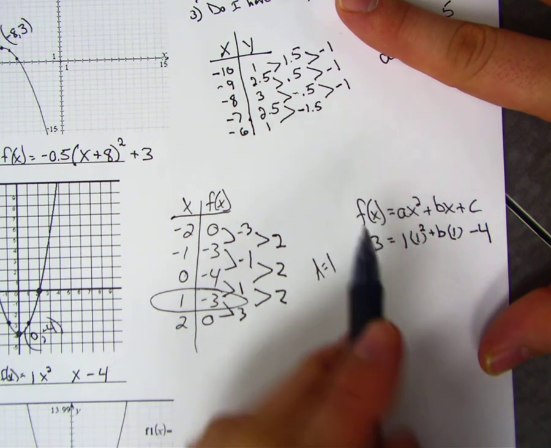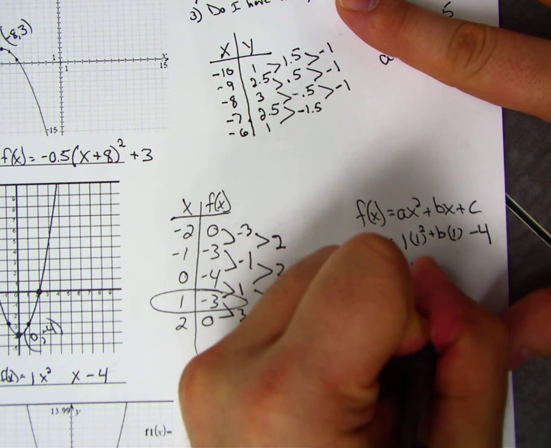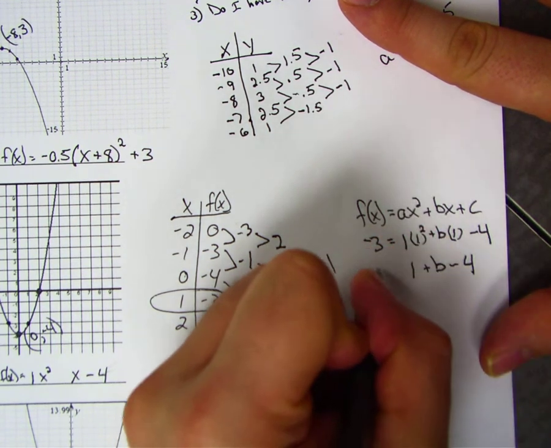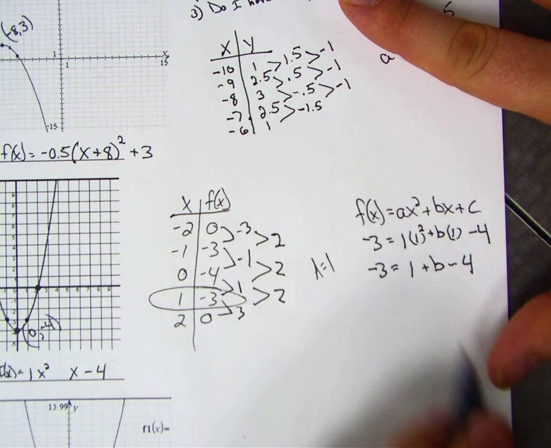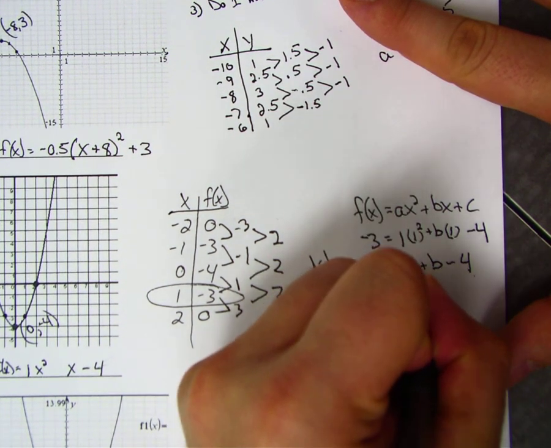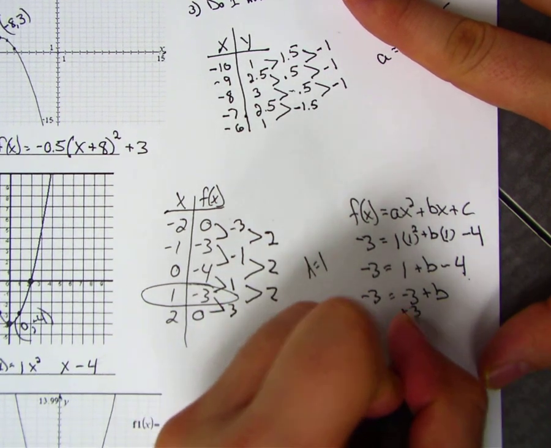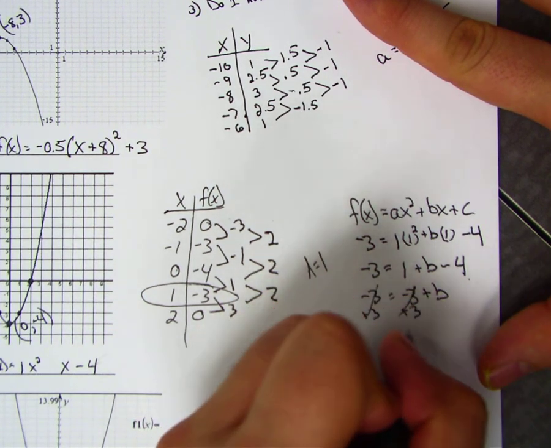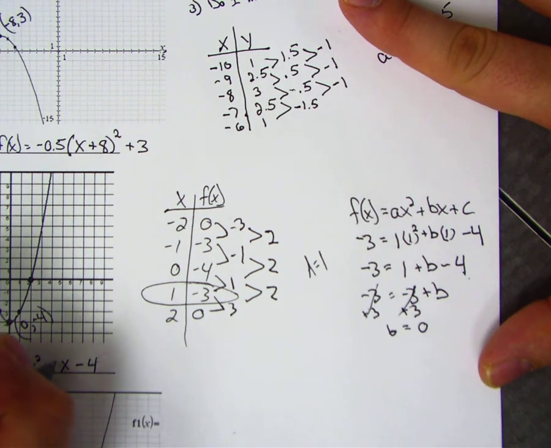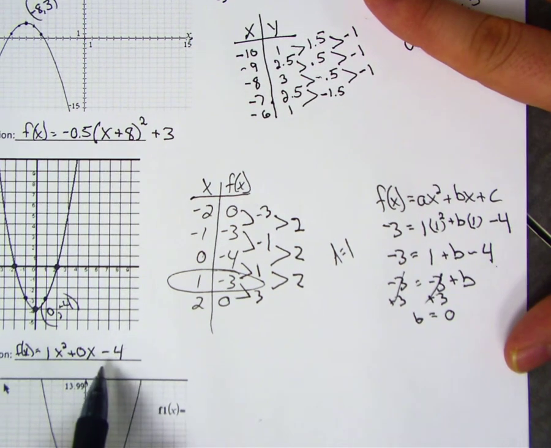1 squared is 1 times 1 is 1. That's why we like to use 1. 1 times b is b. That's the other reason why we like to use it when it's 1. -4, -3. Combine our like terms of 1 and -4 to get -3 plus b equals -3. And then add 3 to both sides, and we get b equals 0. So plus 0b, or we could just cross this out and just say 1x squared minus 4.